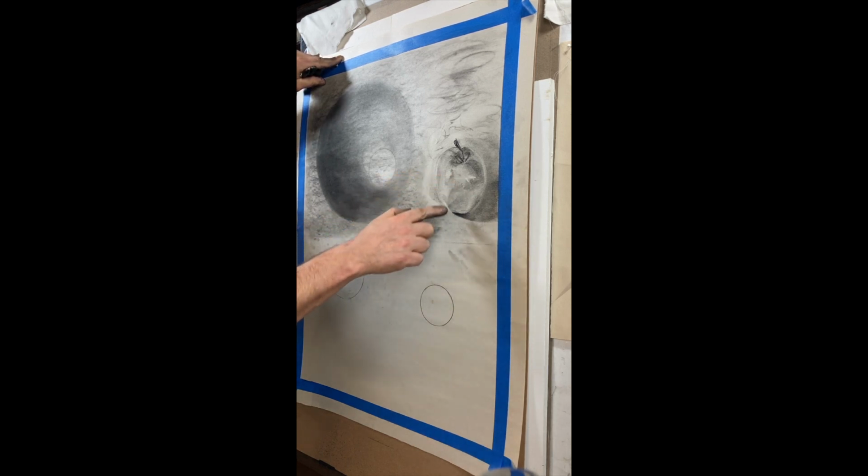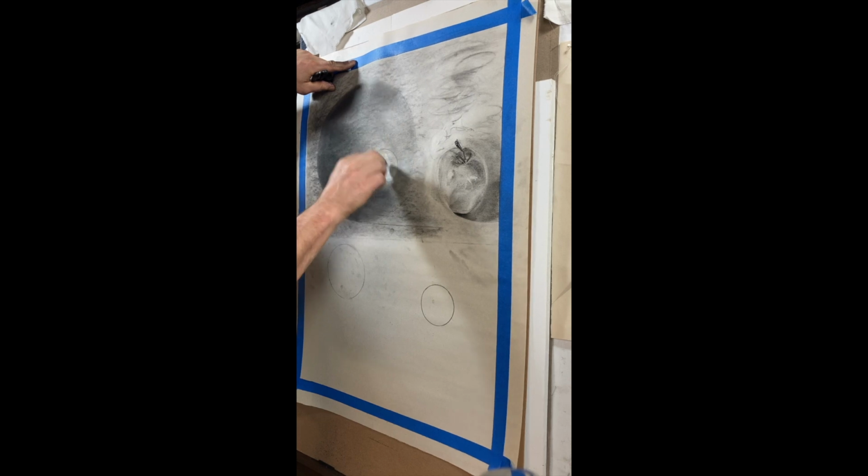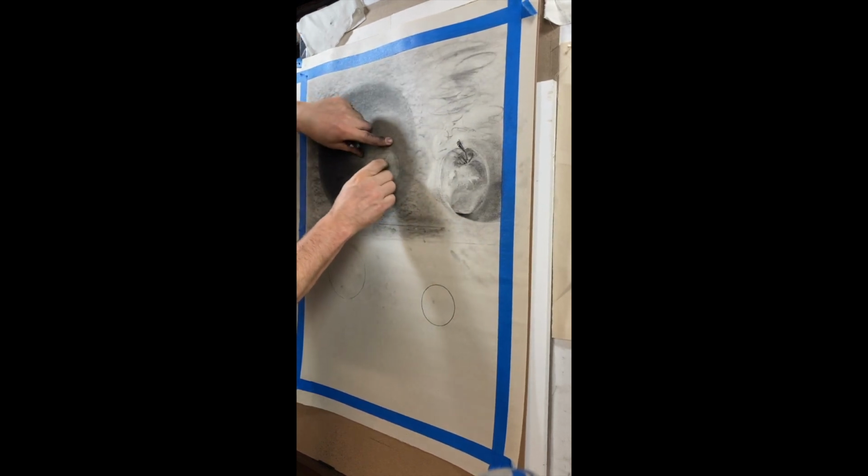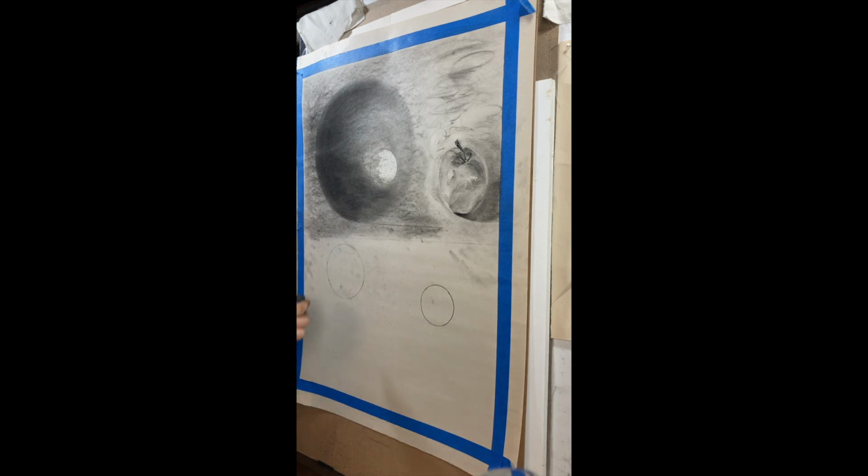So much like these highlights and these little glinting edges that I created here in the apple, same process here, right? Just go in, take the eraser, right, to that charcoal. And this charcoal here is still mostly the vine charcoal ground that I applied, and this was the compressed charcoal I put over it.